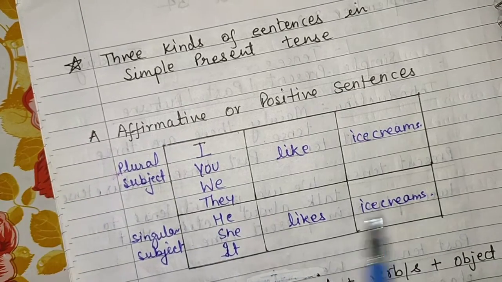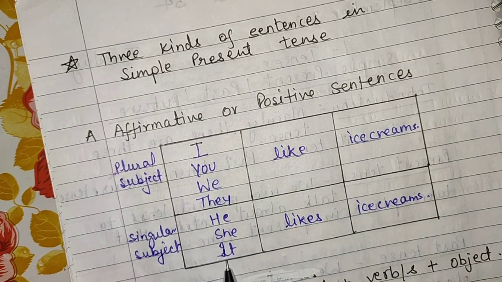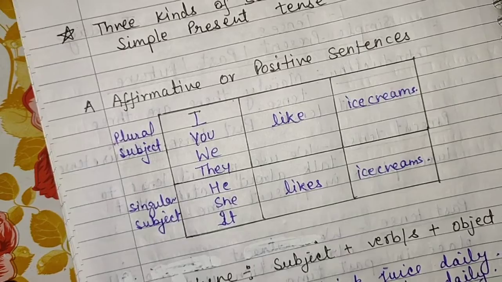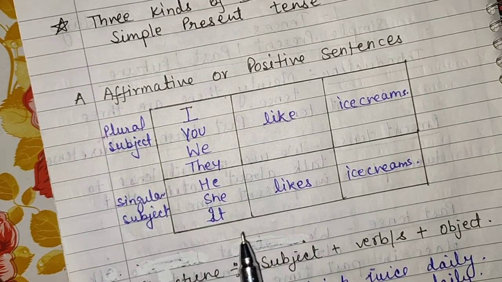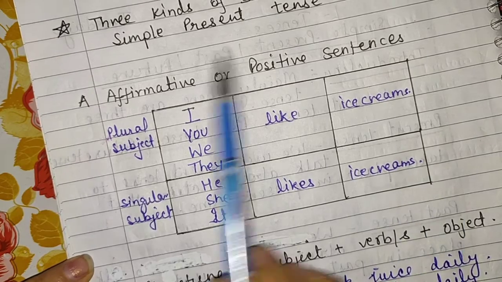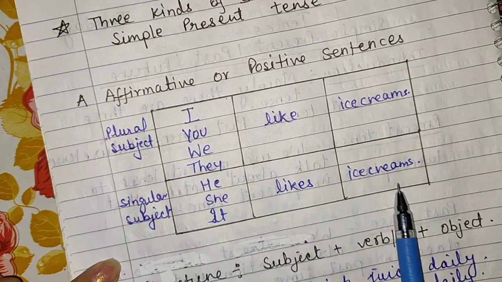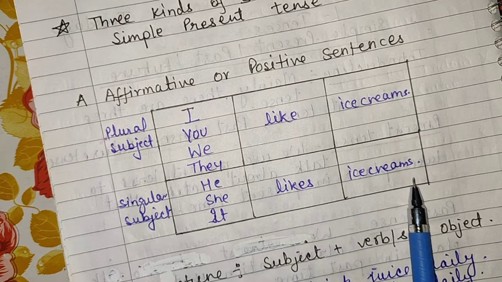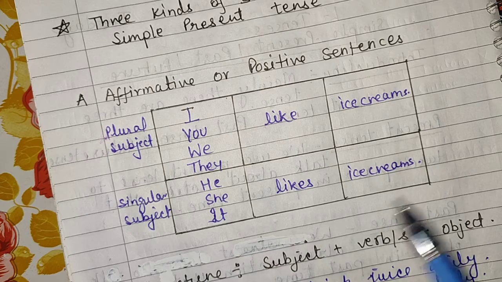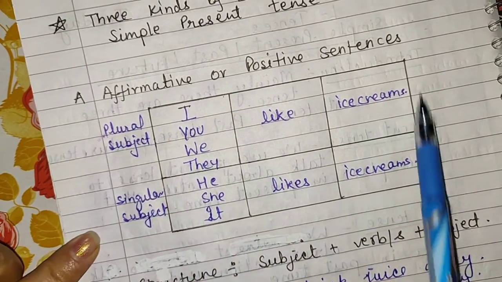Okay, so now here is the structure plus example of simple present tense. Now you can see there is a box made here. You will also make this box or column like this, and you will write all these things like this only. It will make it easier for you to understand the sentence structure. Okay, so I have made a box here.